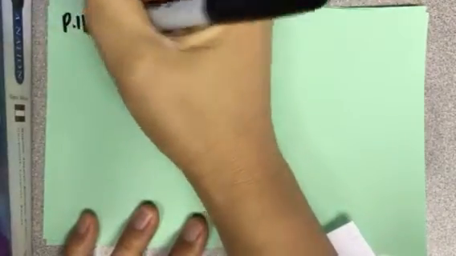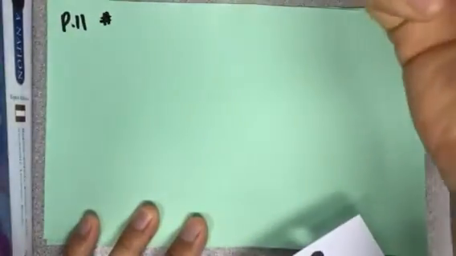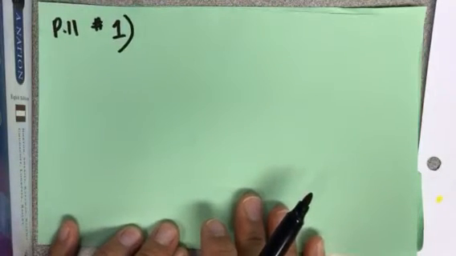I'll be covering page number 11. Page 11, this is going to be number 1. Okay, so this is going to be a basic plugging in question. You know that you're going to plug in for this question because you see answers in the variable. So take a look at your paper with me.